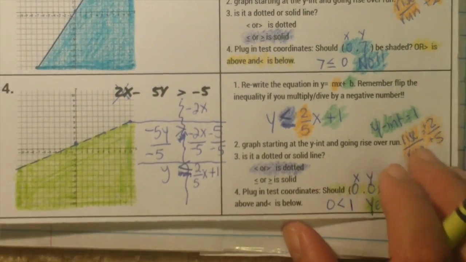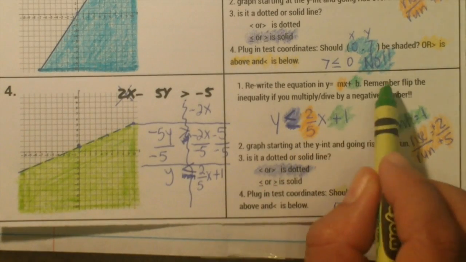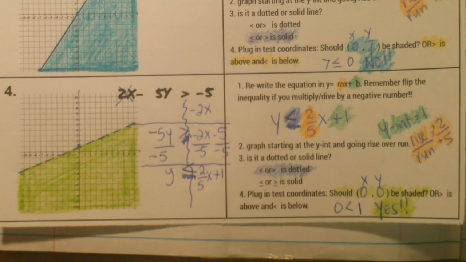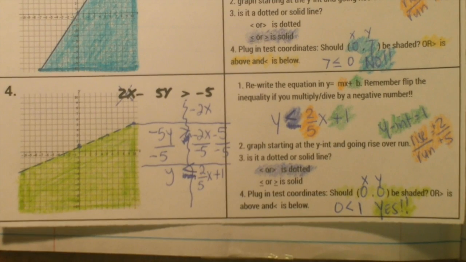Alright, and that's basically it. All you have to do is rewrite the equation in y equals mx plus b, start at the y-intercept, do rise over run, ask yourself if it should be dotted or solid, and then plug in the coordinates to check which side you shade.